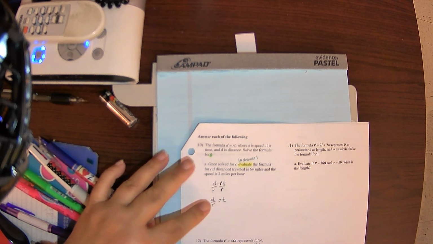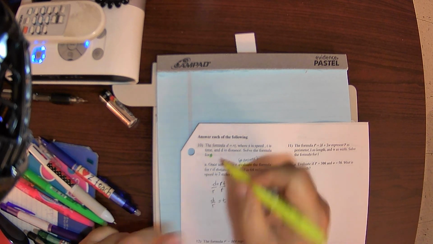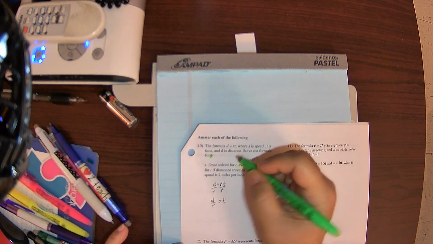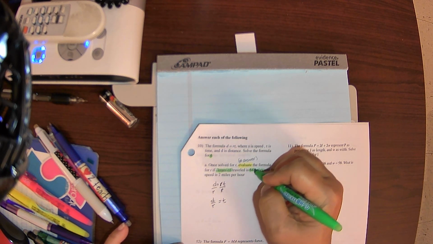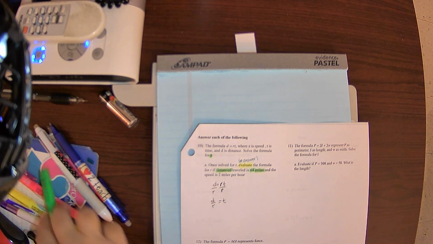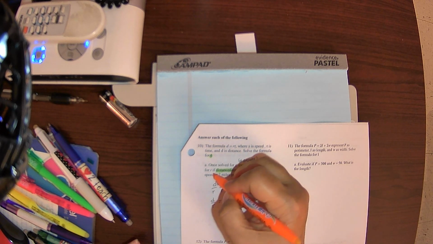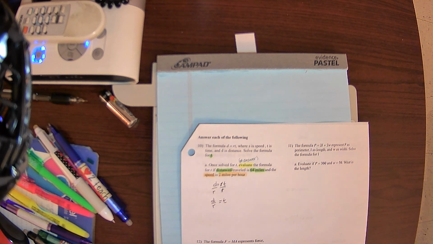The formula for t, now, important information, here we go. Distance is 64 miles. And the other important piece of information is speed, which is 2 miles per hour.